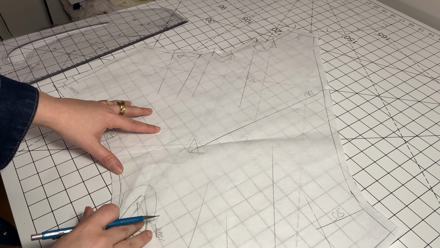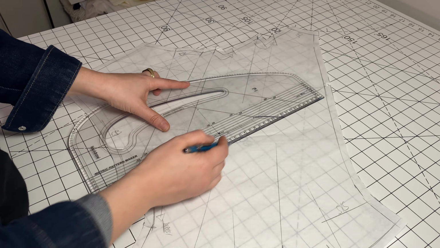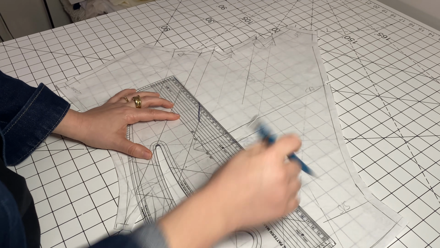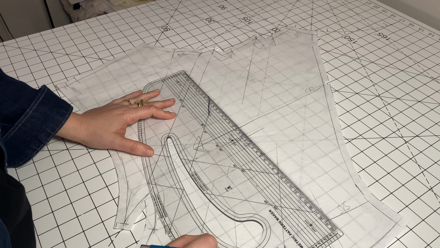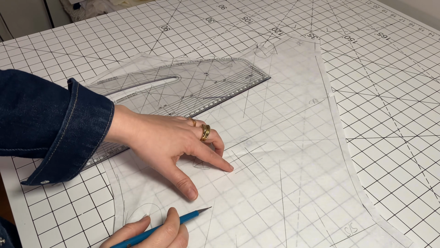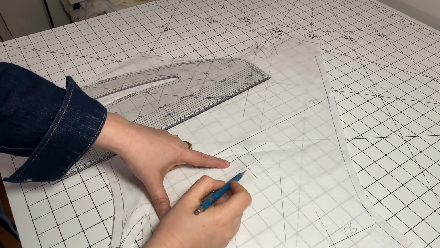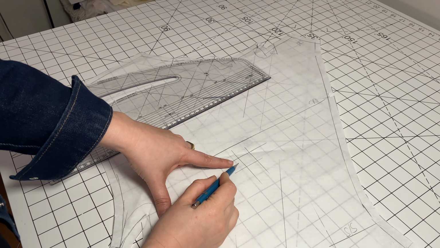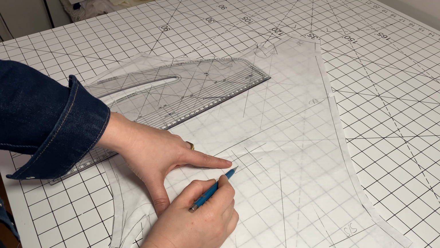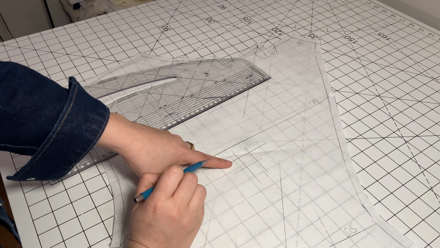that it's correct. Okay, so first of all, what I like to do is draw a 2 by 2 rectangle on my pattern. By the way, I'm working in centimeters. It doesn't have to be a 2 by 2, it could be a 3 by 3 or a 10 by 10 rectangle. It's basically your measurement reference, because when you bring your image into Clo3D, it's not going to be the correct size. You're going to have to scale it, and this rectangle is your point of reference.